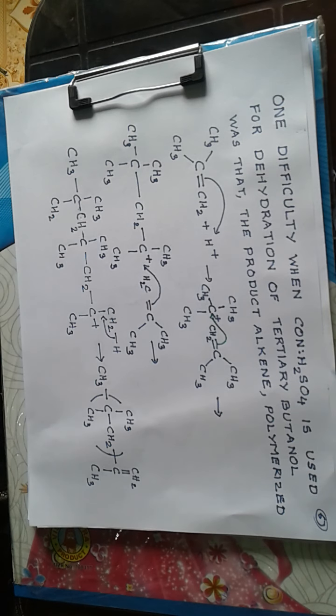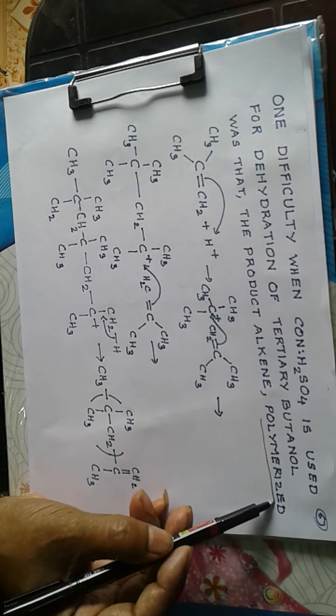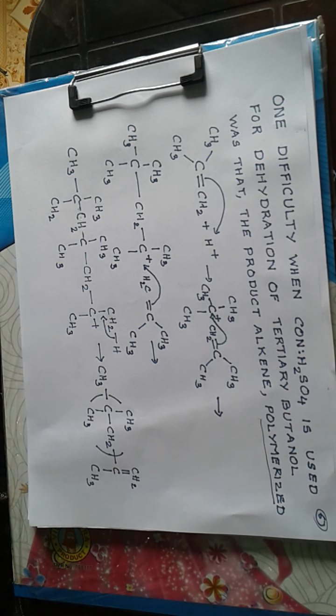Now, one difficulty when concentrated sulfuric acid is used for dehydration of tertiary alcohols, for example tertiary butanol, was that the product alkene polymerized. You know what is polymerization? It is a combination between simple molecules to form a large single molecule. That is the definition given.